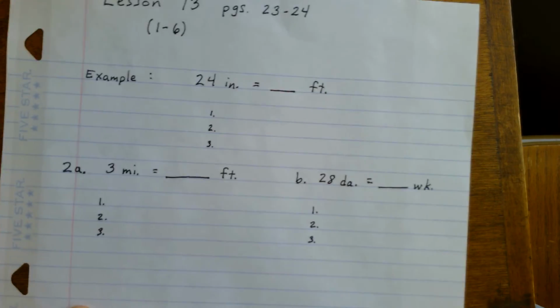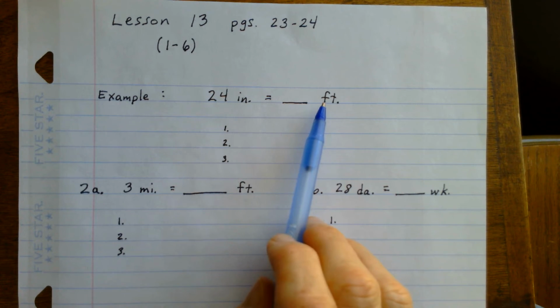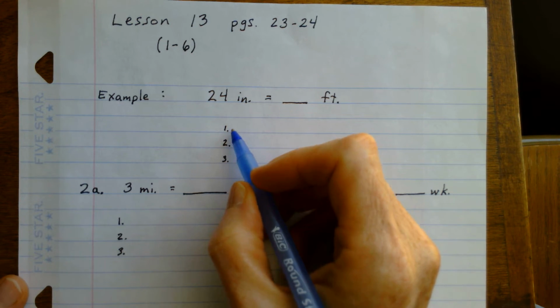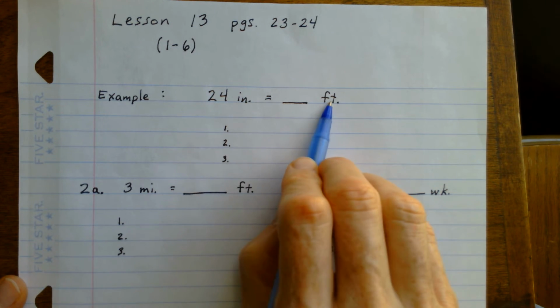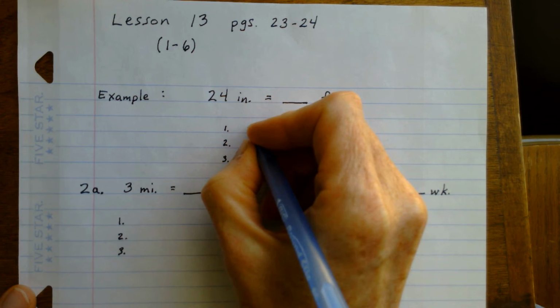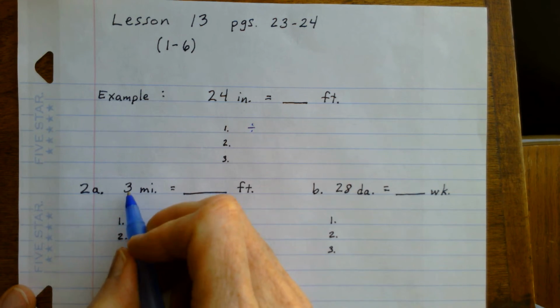So here's an example. Let's say you know it's 24 inches and you're trying to find out how many feet that is. So step 1, should I multiply or divide? I'm going from inches to feet, so that's small to large, so I will divide. So you can just put a little divide. You can just watch this one, but when I get here, do it with me.